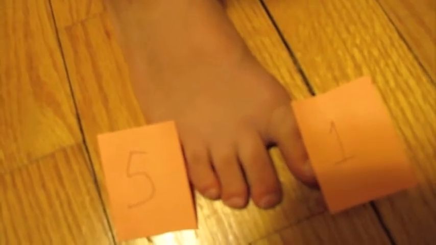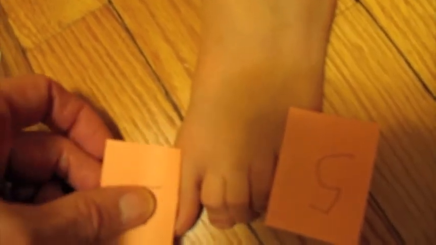So, if you read in a reference that toe 1 rarely shows, you know for sure they're talking about this. And it's the same on the other. It's the same on the other feet. The big toe is toe 1, the little toe is toe 5.